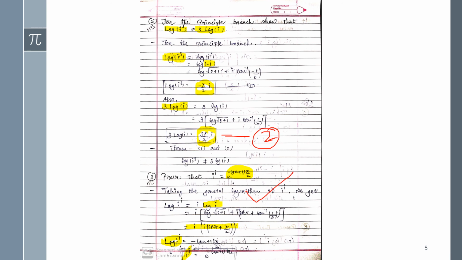So in today's lecture we did 3 examples based on the logarithm of a complex variable, and there are still so many examples, because we just started today, right? So more examples we will do in our next session.